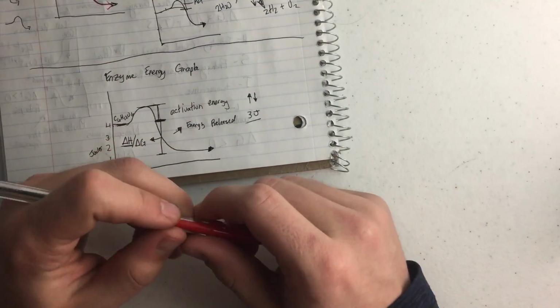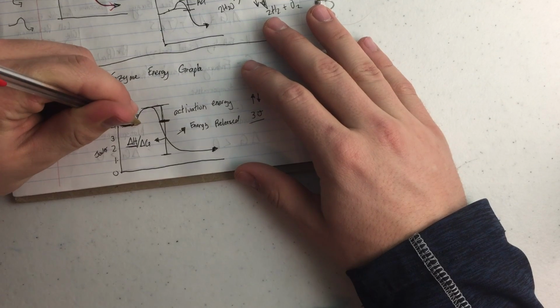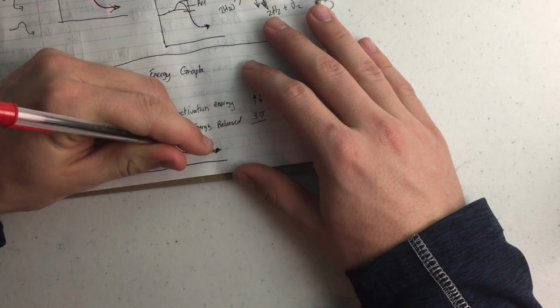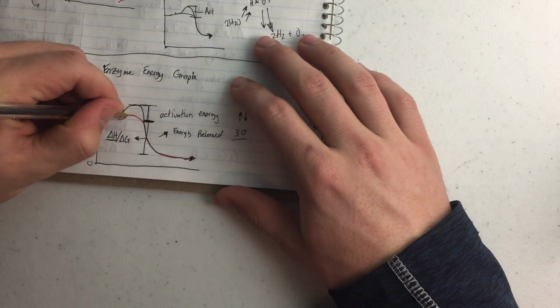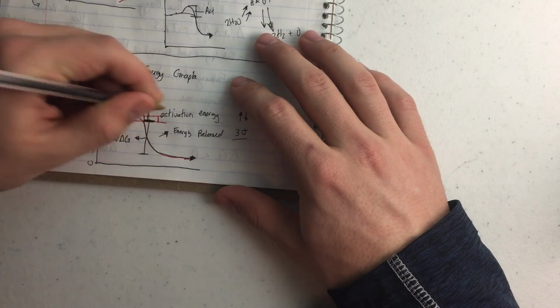So what an enzyme does is it takes and it lowers the activation energy. So I'm going to draw that in the red. So this red line and this red area, I'm going to extend it.